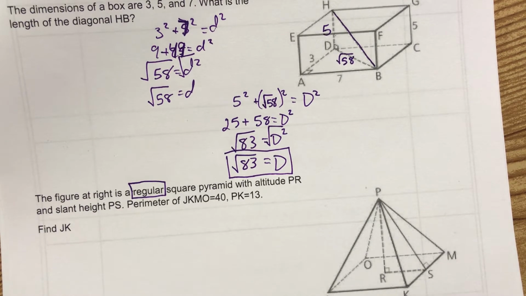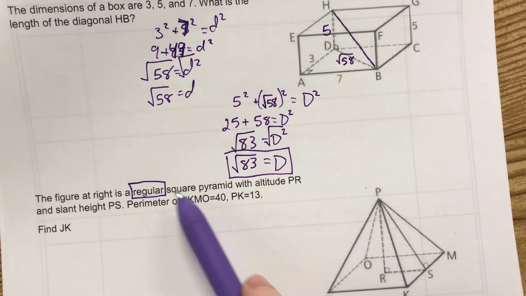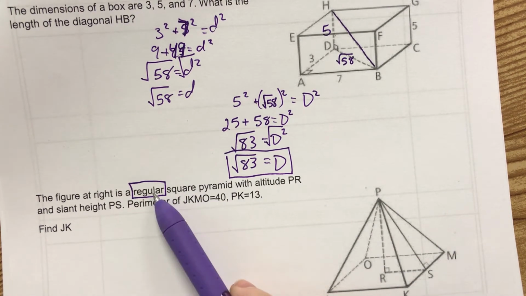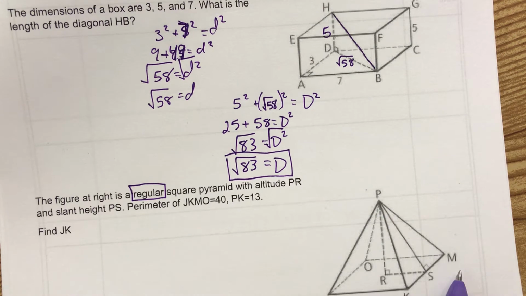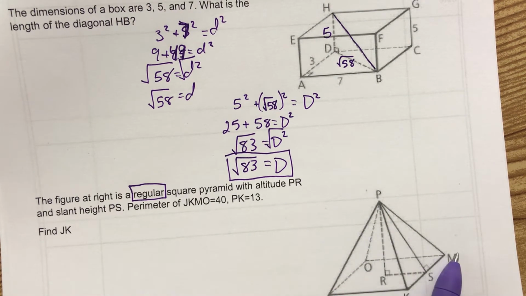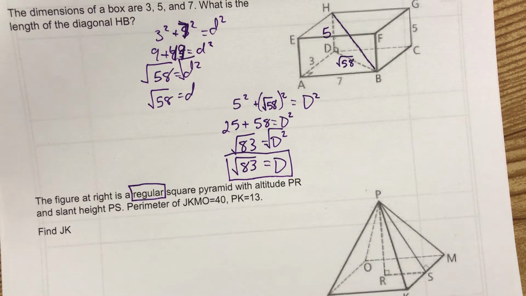So a regular square pyramid just means that all of the side lengths of the base here are the same length, which regular and square in this case kind of mean the same thing, right? Regular means all the side lengths of the base are the same length, but we know that because it's a square pyramid, so we already know all the sides of the base are the same length. But this becomes a significant word later.